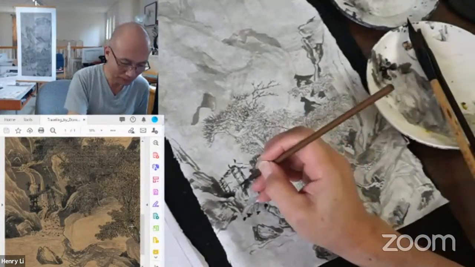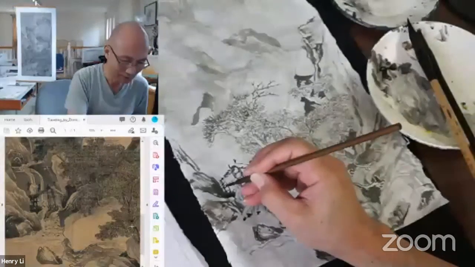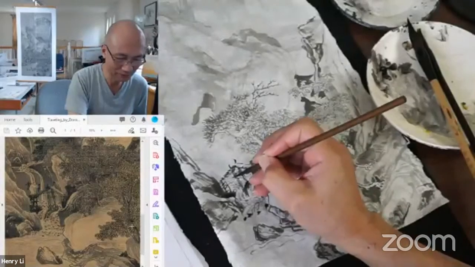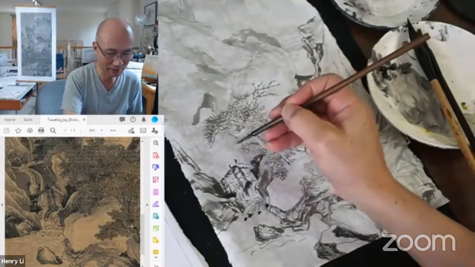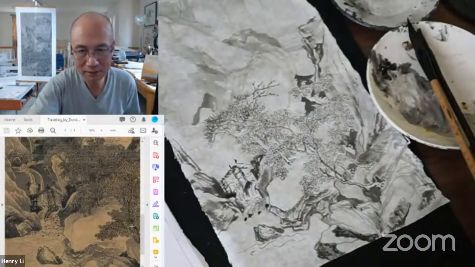So there are some splashes in the waters. It's some activities I really cannot see, just some kind of wave splatters. And then I have to do this figure on the bridge first. Let's do this.